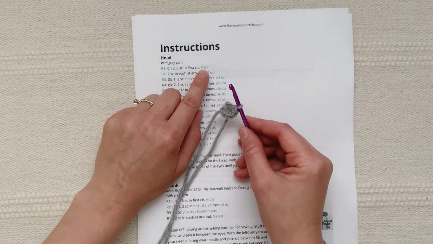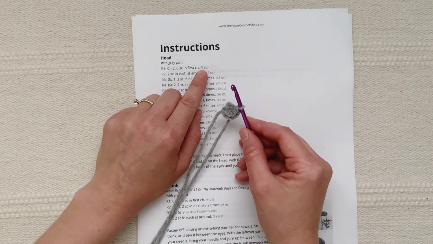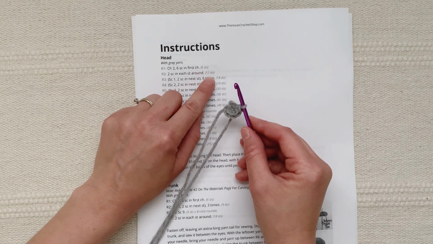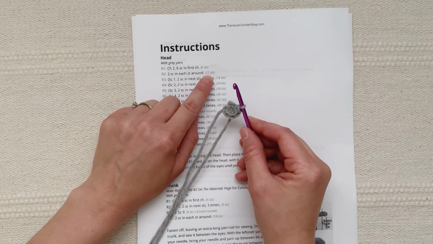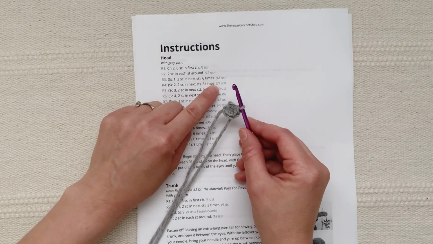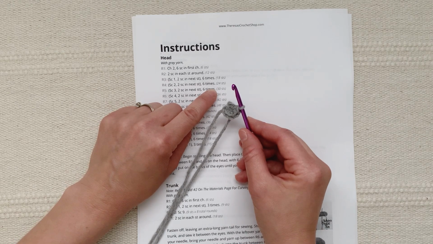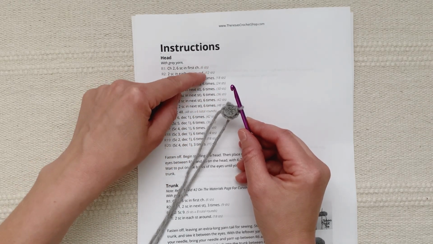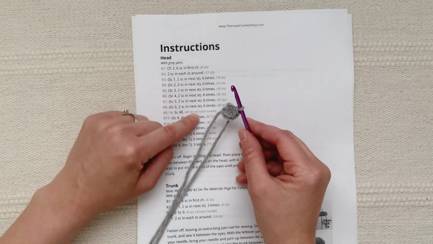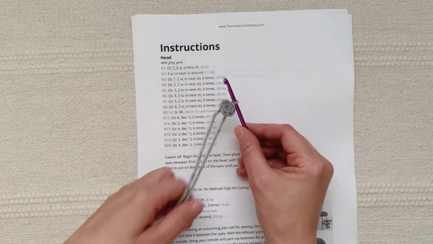So for instance, I started with 6 single crochet stitches in that first chain. So the next round I'm going to increase by 6 and increase by 6 and increase by 6 and increase by 6, and that will create a flat circle. So if I started with 5, then I would increase by 5 for each round to make a flat circle, and that will make the top of my elephant's head.